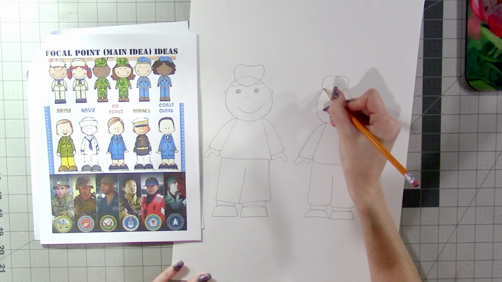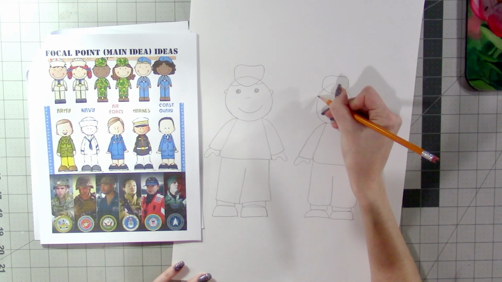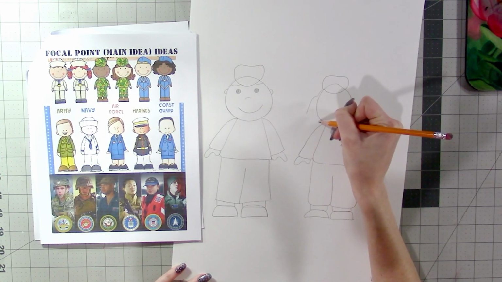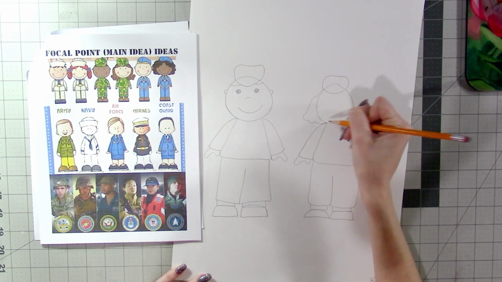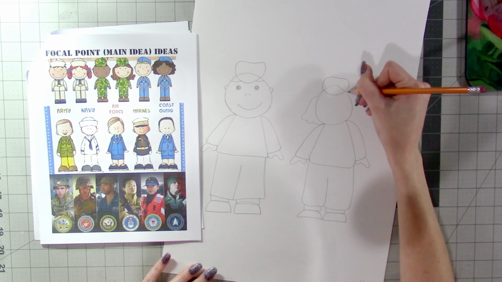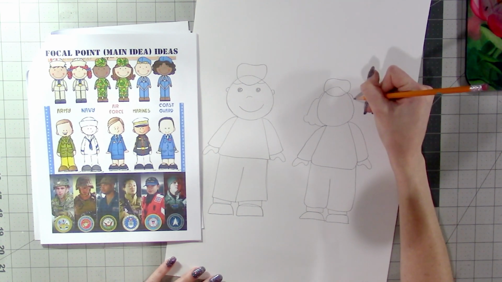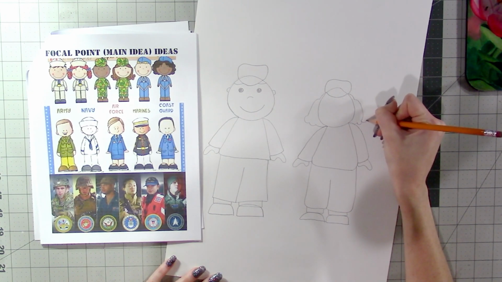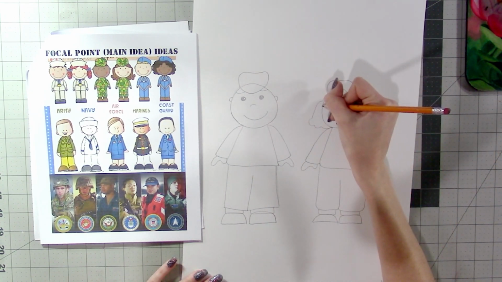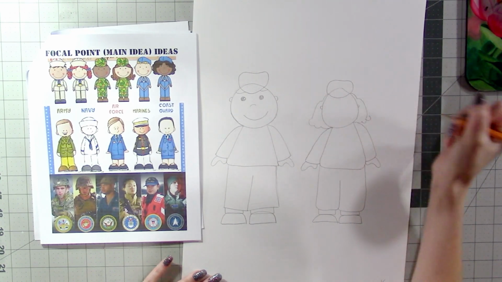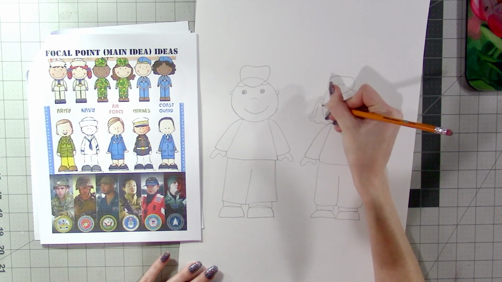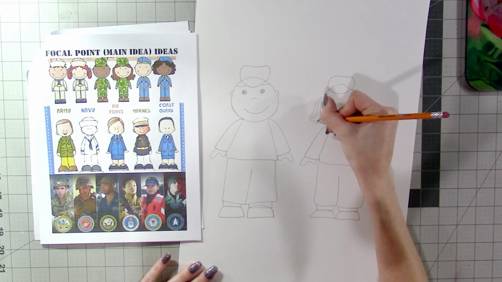So I'm going to go down, and then I'm going to go kind of like the arm line, out and down, and then I'll do some smile lines. I'll do the same thing on the other side. Down, and then out and down, and smile lines. I can draw her ears. And some little lines going down and curling into those smile lines.